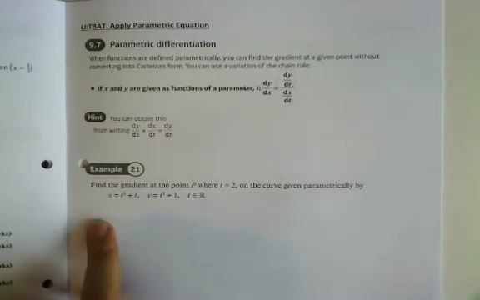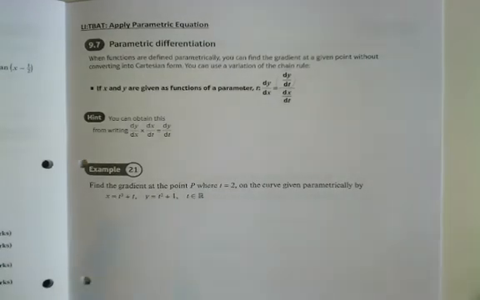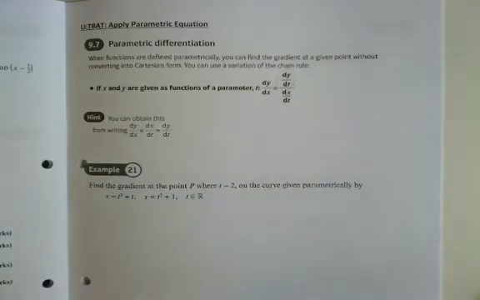Hi, Year 13. I'm going to be going through section 9.7, which is parametric differentiation. So basically what this means is finding dy by dx when you are given your graph or your function in terms of another parameter.